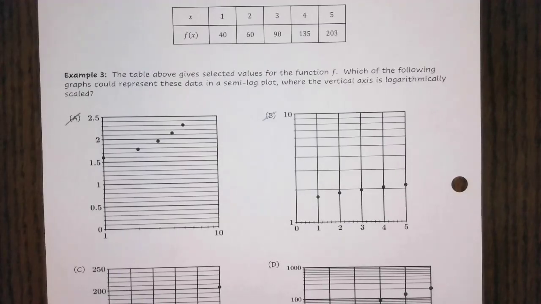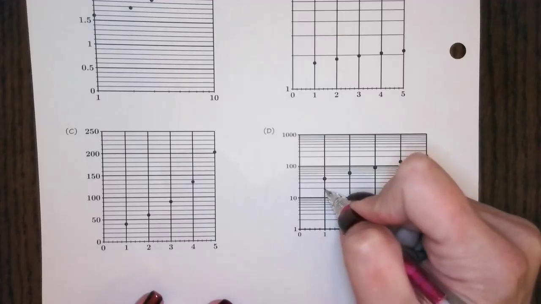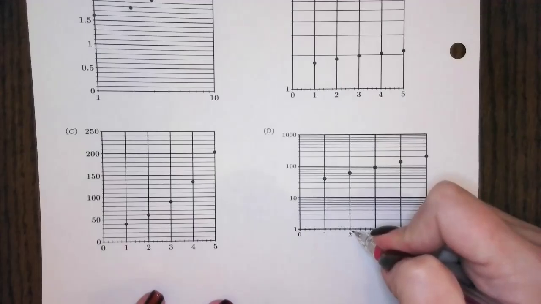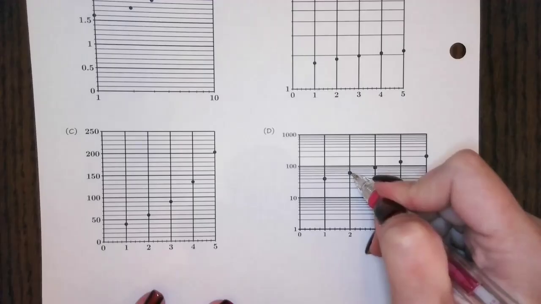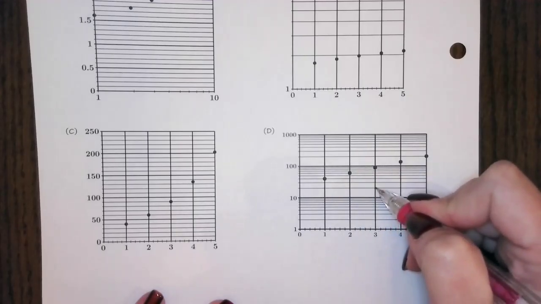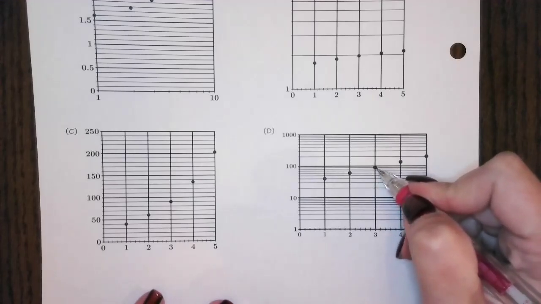So at 1, this is 10, 20, 30, and 40. So that is correct. At 2, it is 60. So this is 10, 20, 30, 40, 50, 60. At 3, it is 90. So we get 10, 20, 30, 40, 50, 60, 70, 80, 90.